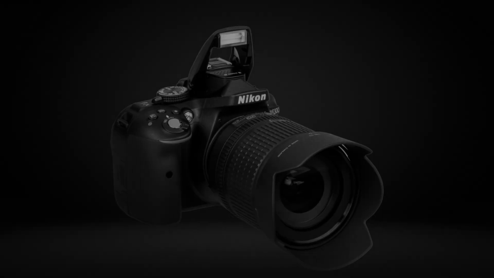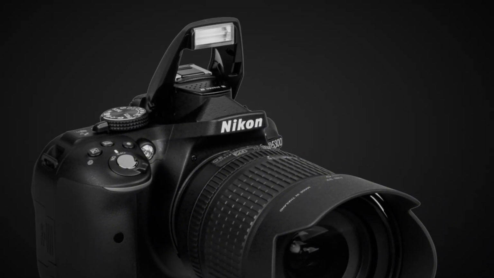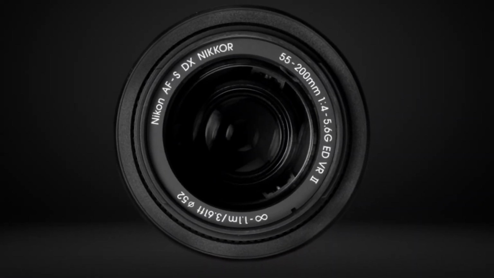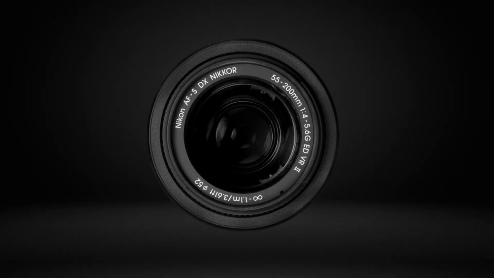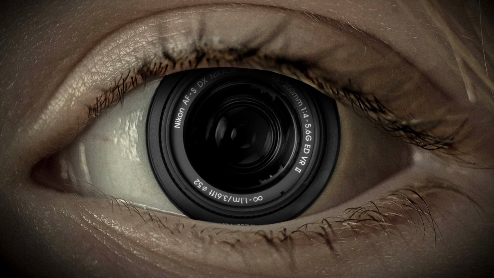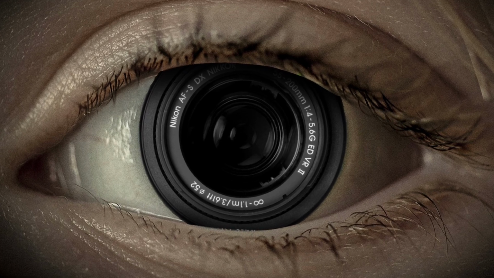When you take pictures with a camera, you use a lens and a flash. The lens is a system of lenses located at the front of the camera that allows light to reach the sensor inside the camera. The sensor is like the camera's eyes, capturing the image. The flash is a light source used when there is not enough natural light around. On most cameras, the flash is positioned close to the lens.